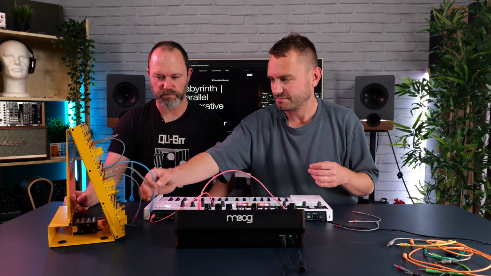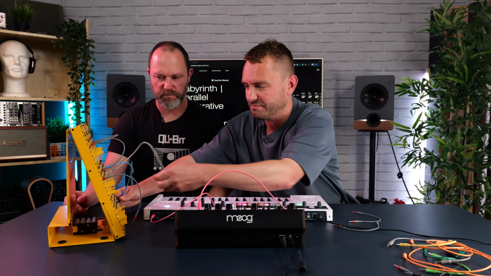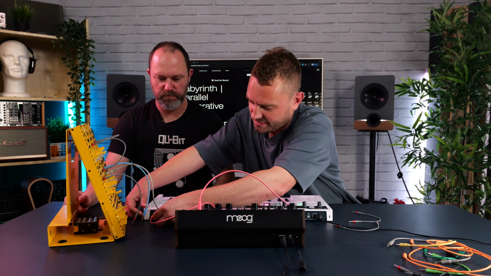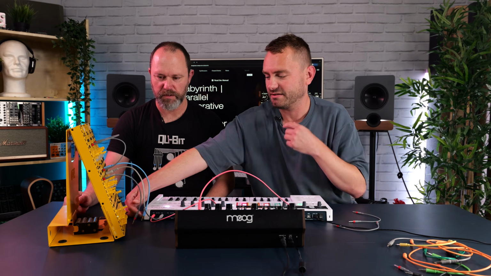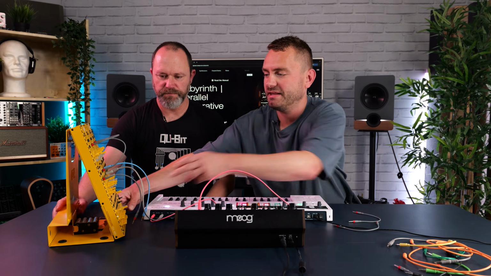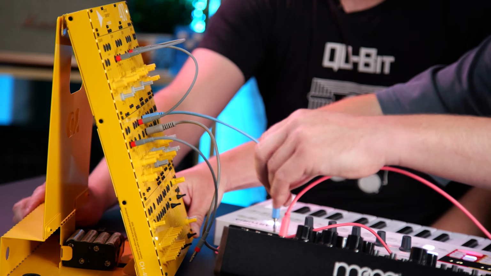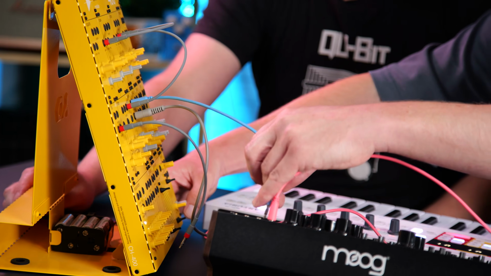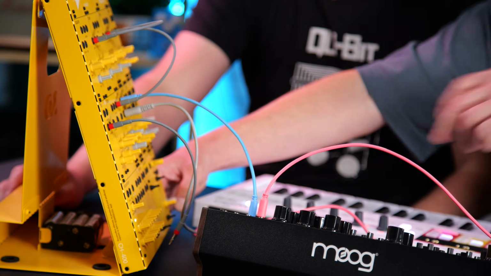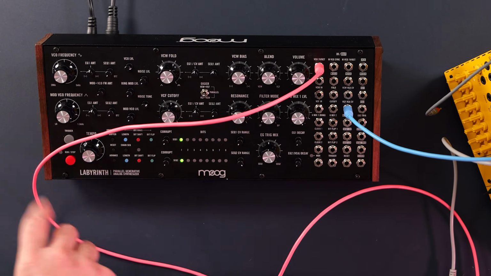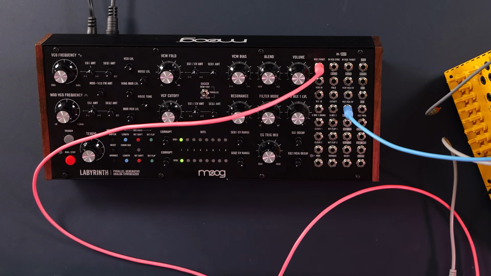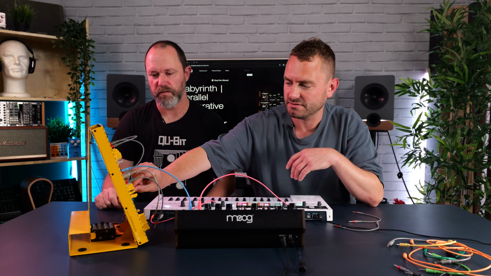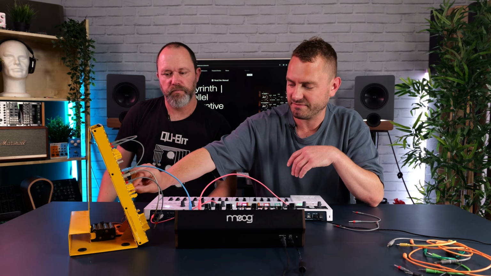So what I'm doing here is I'm going to take the trigger input of this envelope and patch that from this gate output here on the KeyStep, so that when I play a note here, it's triggering the envelope. And then we're going to take an output from this envelope and put it into, let's use the VCA for the filter. So I've got the oscillator 1 here just going through. What this will do is, you can hear, let's just turn this all the way down to a pretty basic envelope at the start.